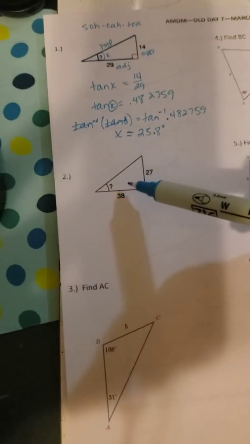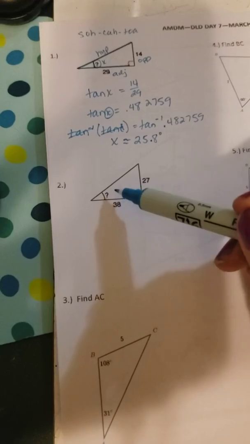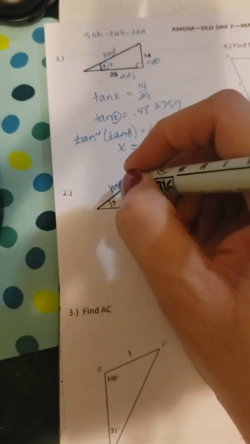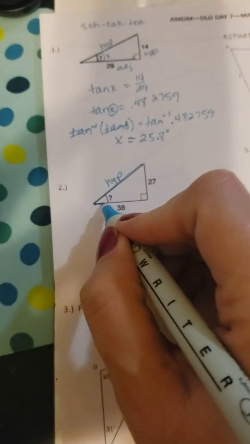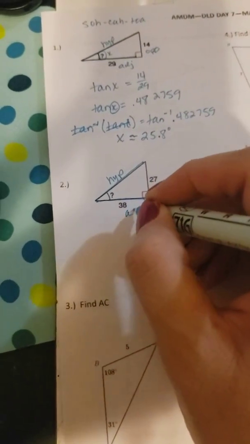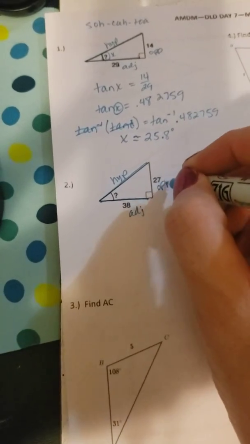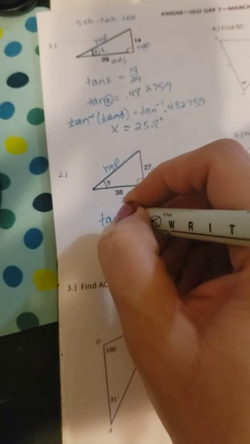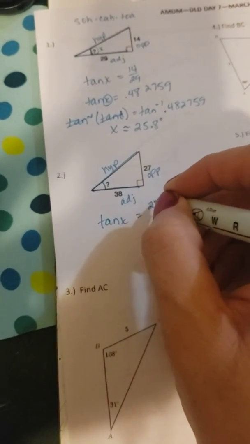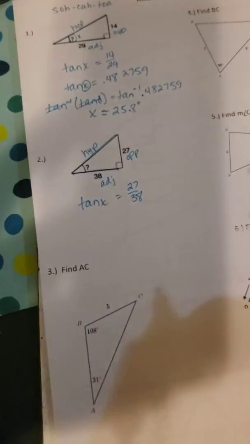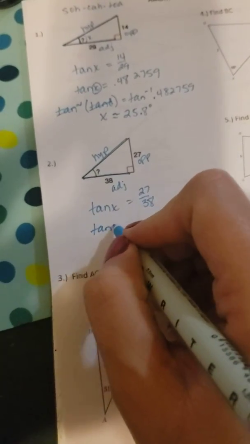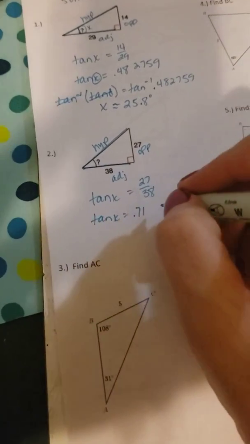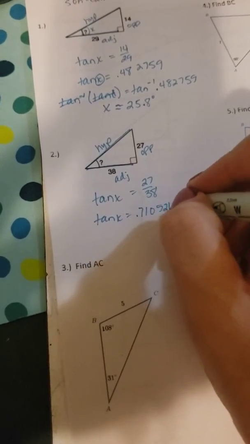Okay, so if we look at this one down here, this one actually looks identical to that one up there. Our missing angle is right here. Long side would be the hypotenuse. The other side that makes up the angle would be the adjacent side, and then we have the opposite side. So it looks like we're going to have exactly the same setup. So tangent x equals 27 over 38. Tangent x equals 0.710526.